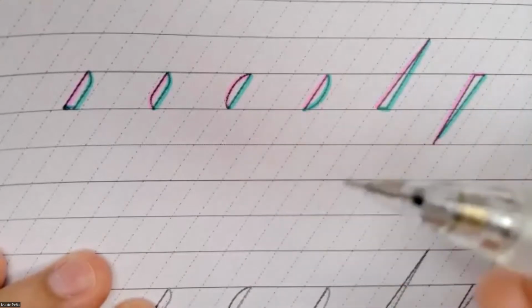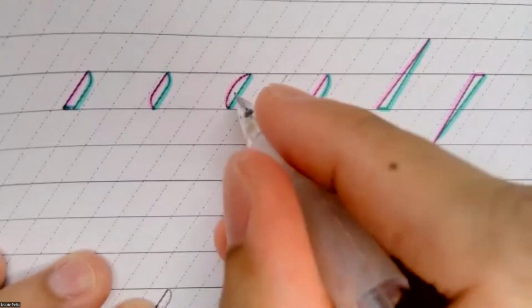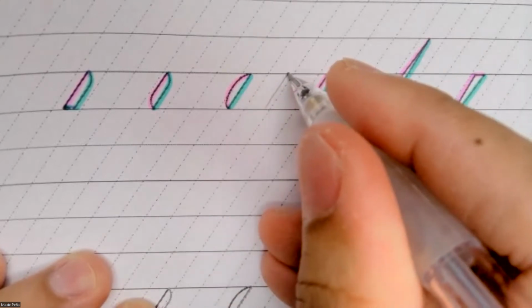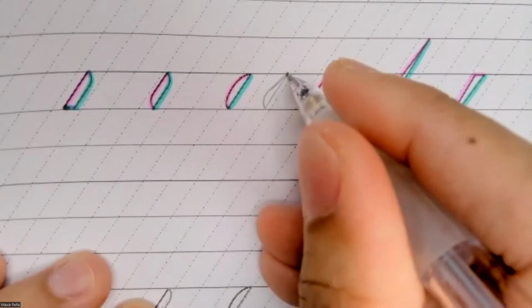For your oval shades, you might see in some exemplars that the weight or the thickest part of it is slightly lower than the center, like so.